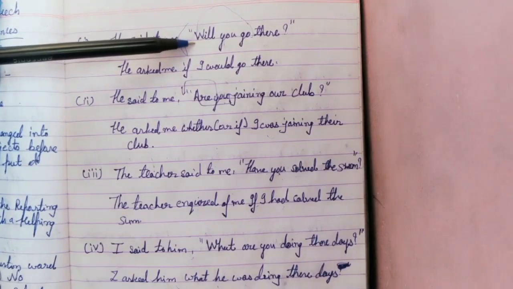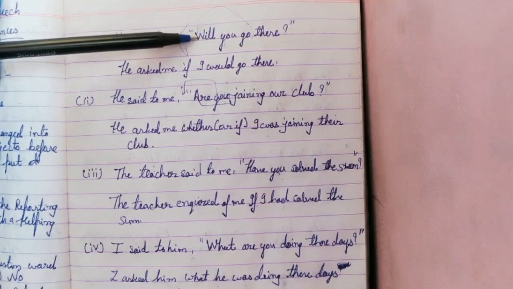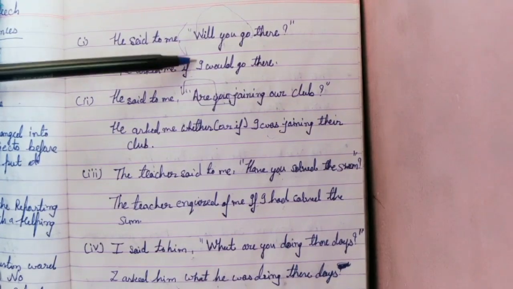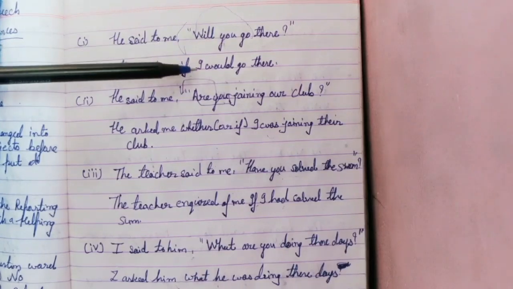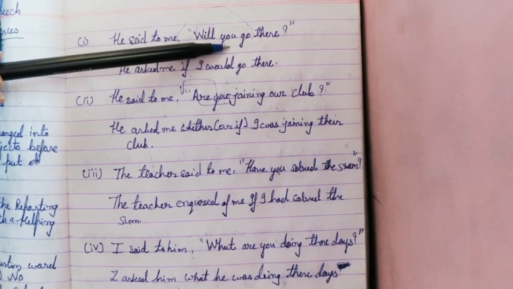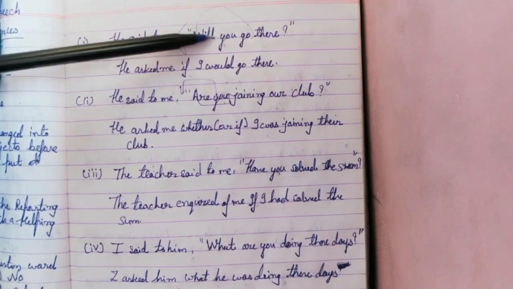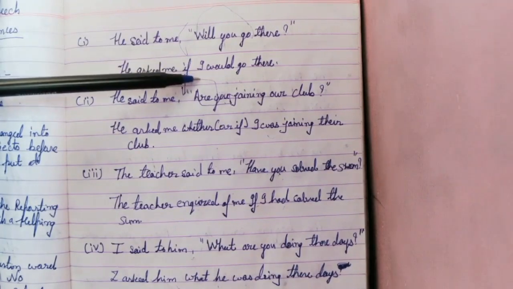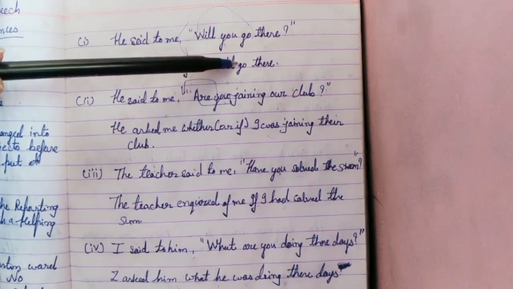Here I have told you that an interrogative sentence, while changing into indirect speech, will become a simple sentence. So after if, you can see we have to make it a simple sentence. So you, as second person, will change according to the object of the reporting verb. It will become: I would go there.